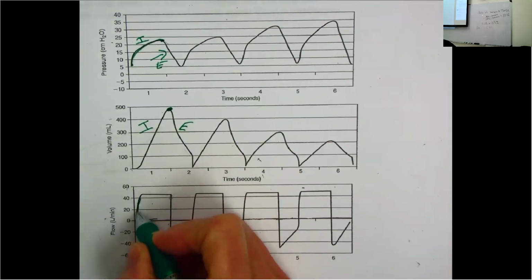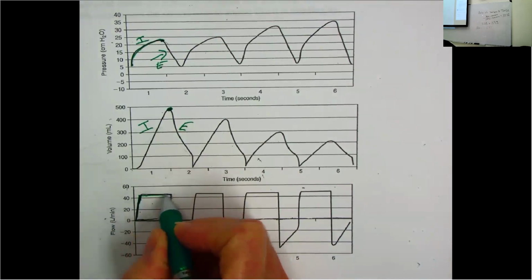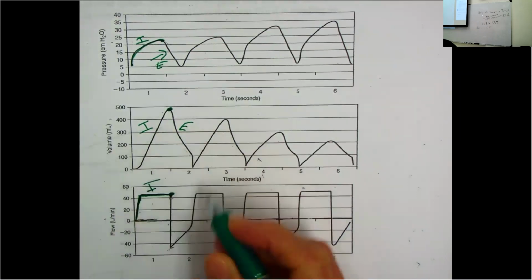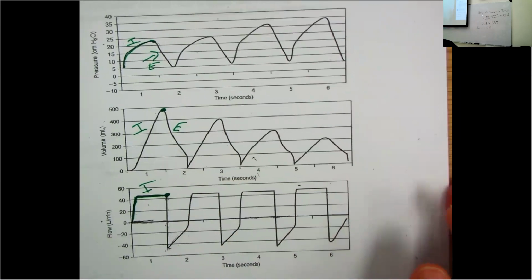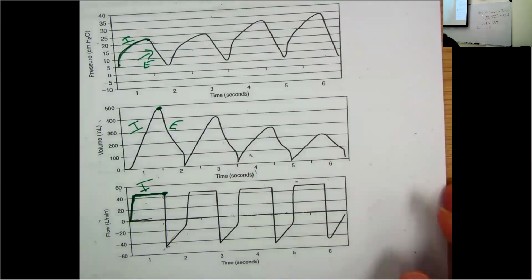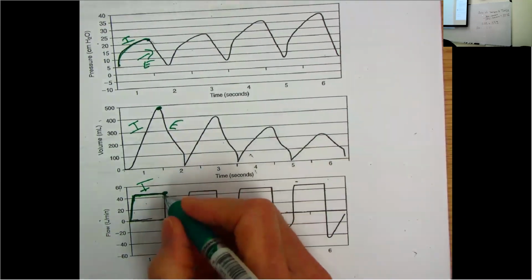So, with this patient, would this be a cause for concern? Pressure is rising with each breath, but volume is decreasing with each breath? Yes, that is a concern.